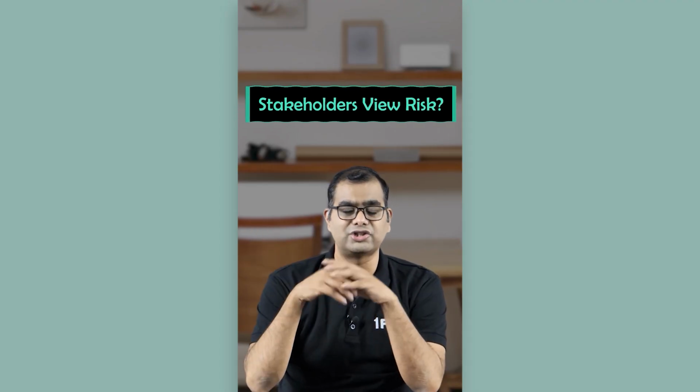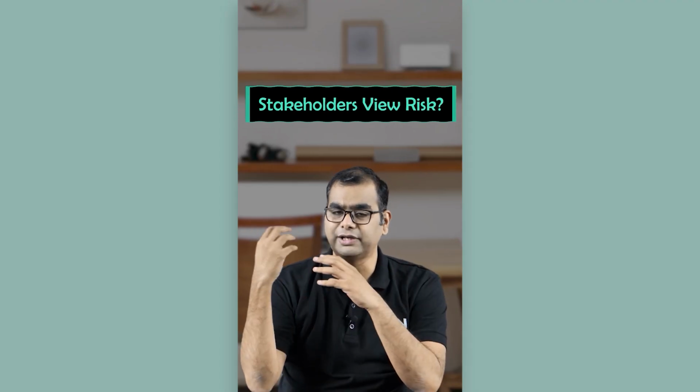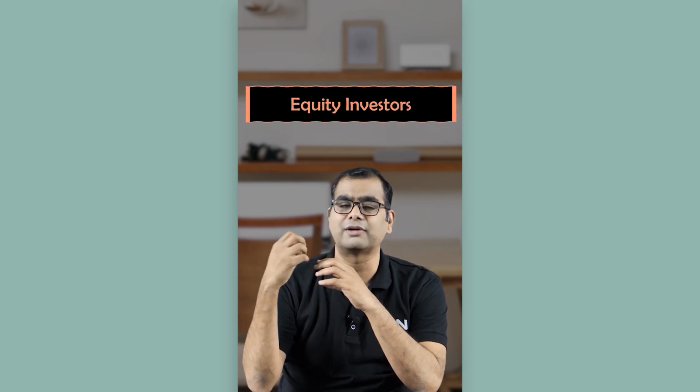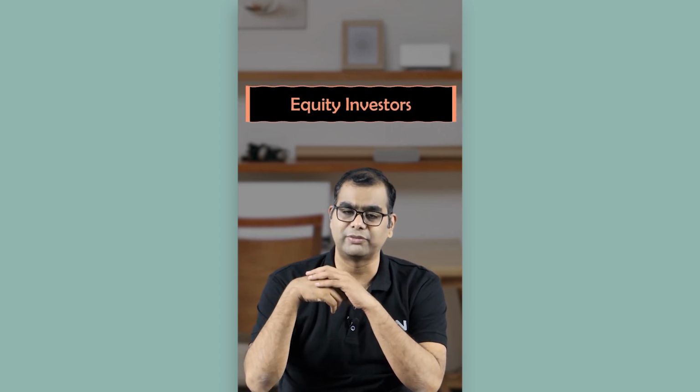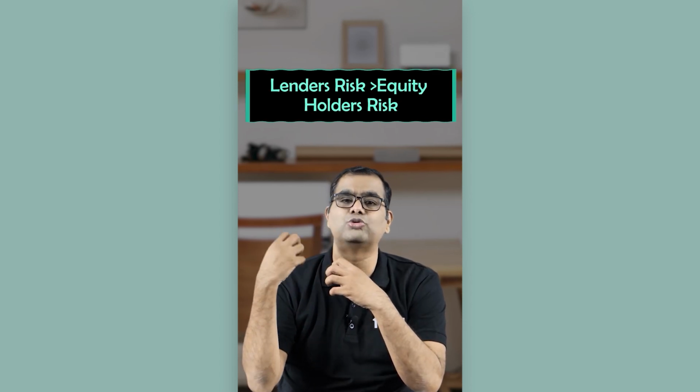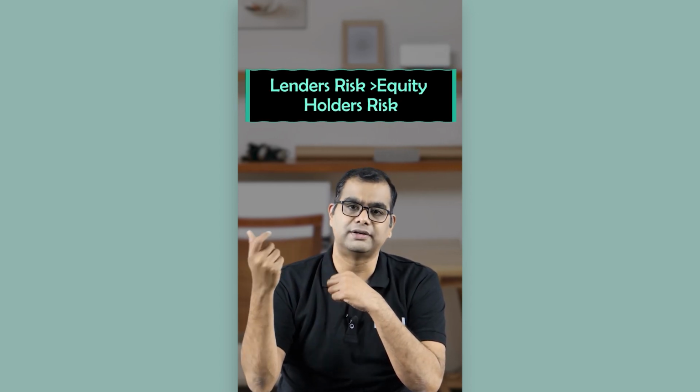How do various stakeholders view risk? You have the equity and debt financiers, you have the company, and you have the government. The equity investors are more bothered that if there is too much debt, they will have very little value in times of liquidation. Same way, even the debt financiers are concerned that if there is too much debt in a company, there may not be any money left within the organization, and it is exposed to too much risk, or the lenders are taking too much of the risk that equity financiers are supposed to take.